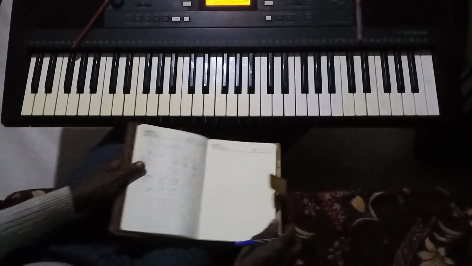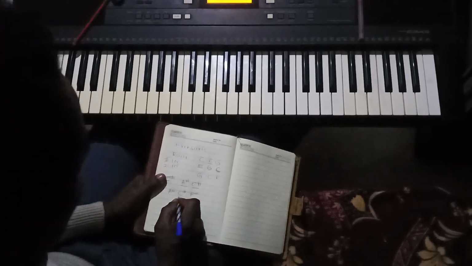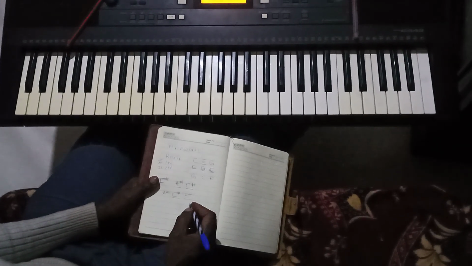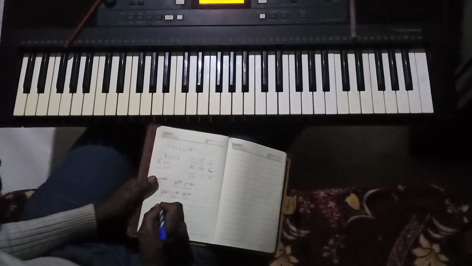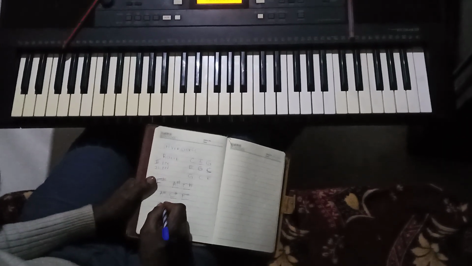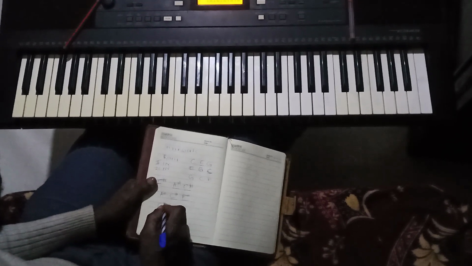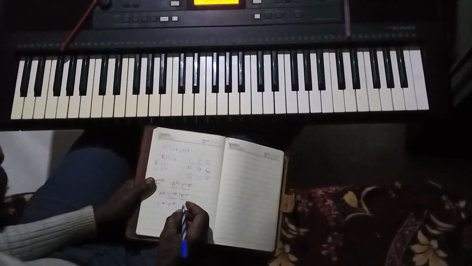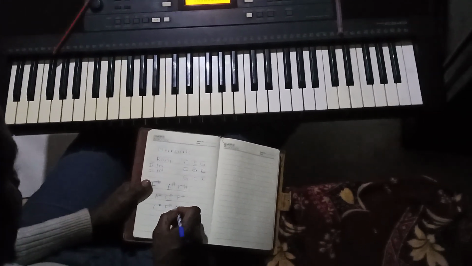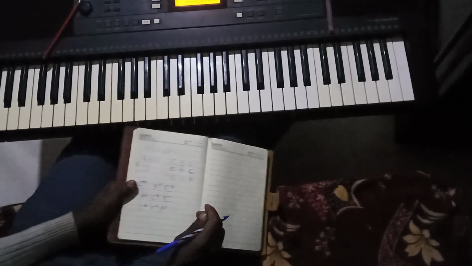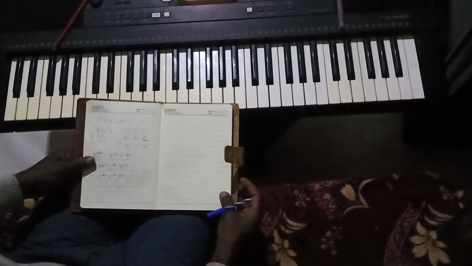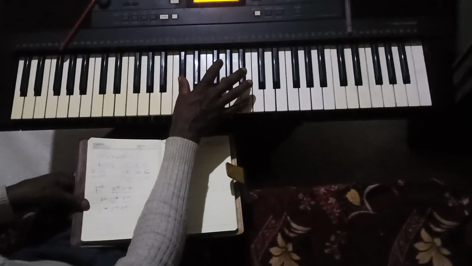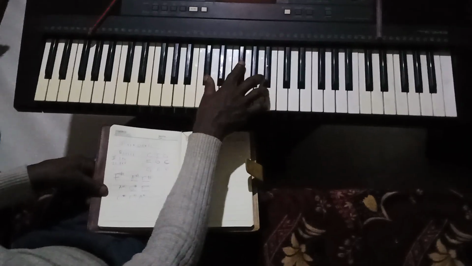In the second inversion, you start with C sharp, F sharp, and A sharp. It is as simple as C sharp, F sharp, and A sharp.